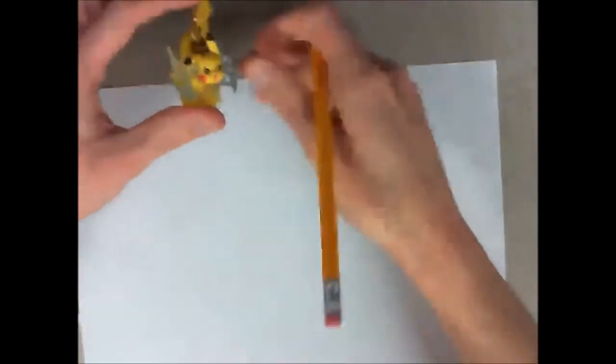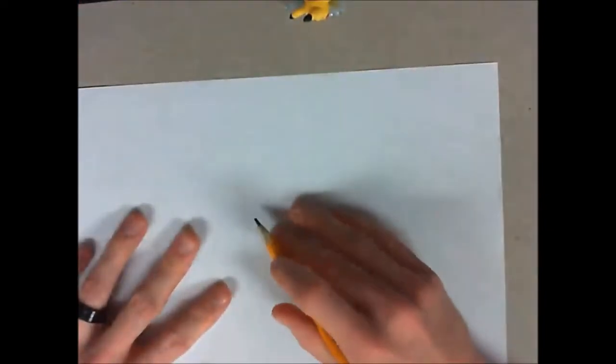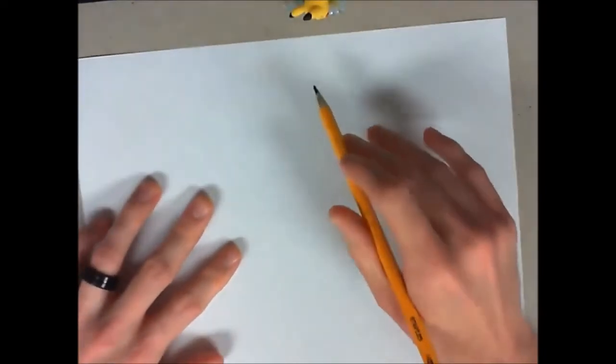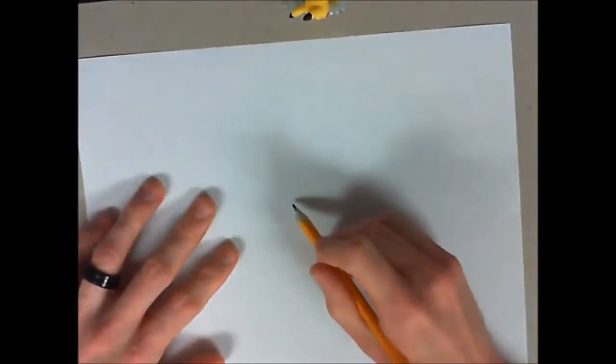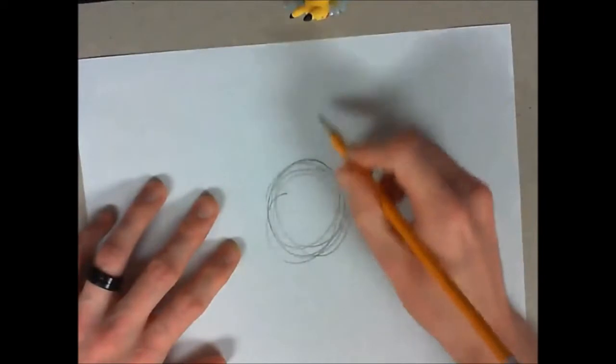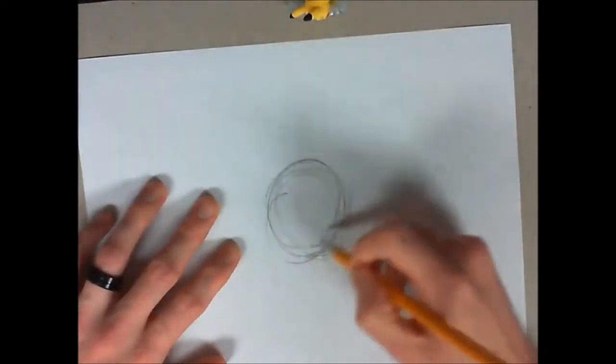Since we saw this, I'm going to go ahead and set it down here so I can see it. I'm going to draw it exactly the way I see it on here, and I'm going to use basic shapes to draw what I see. You're going to draw your basic shape. I'm going to start with the head right here.